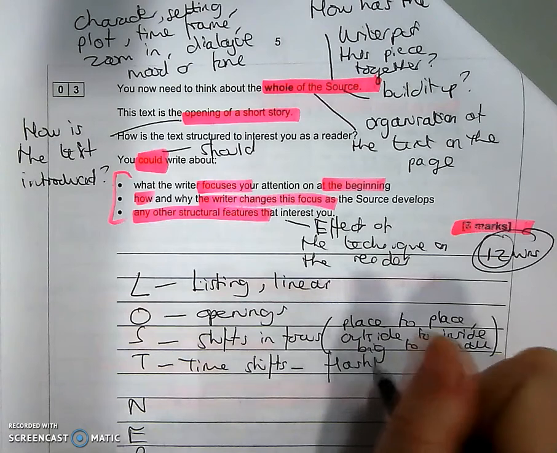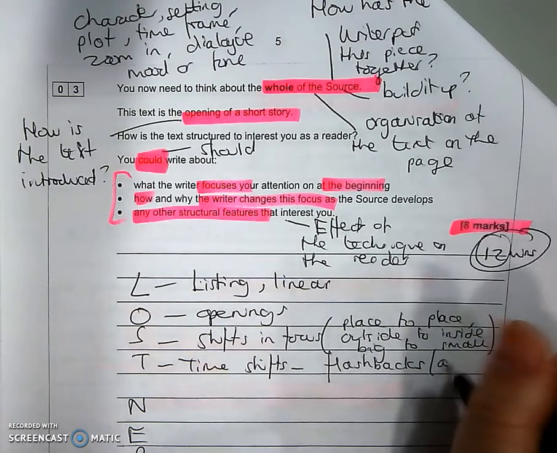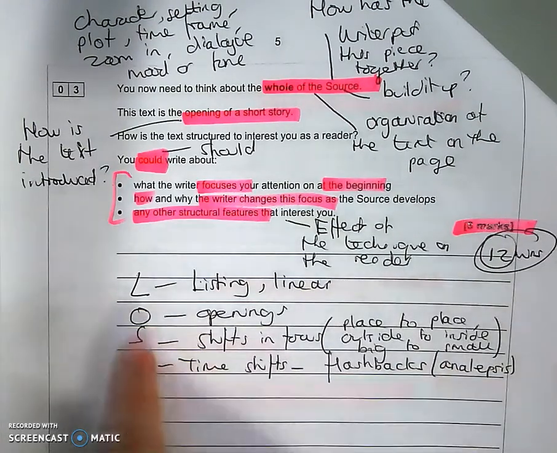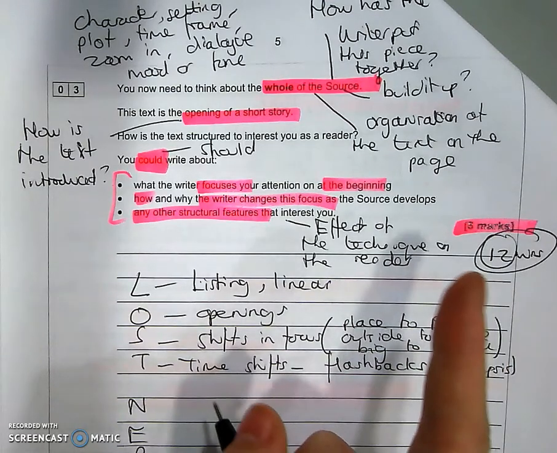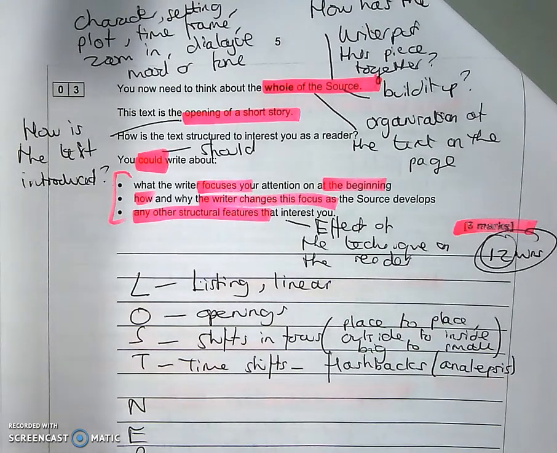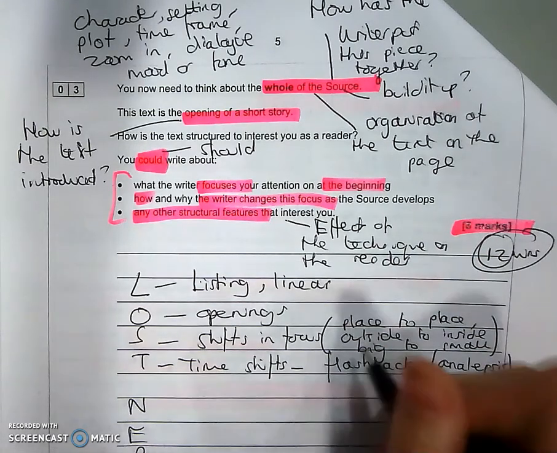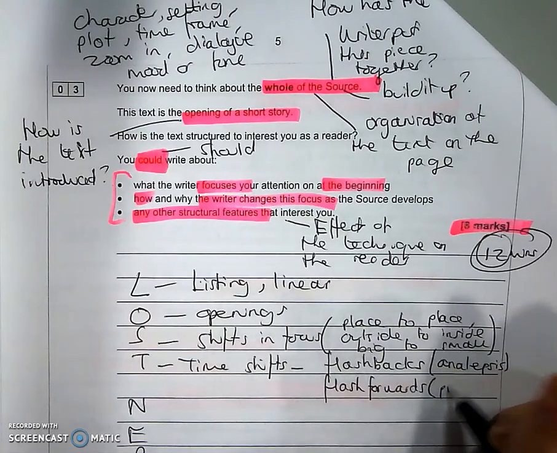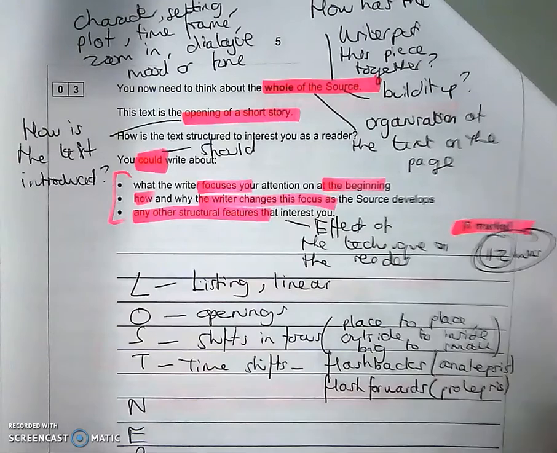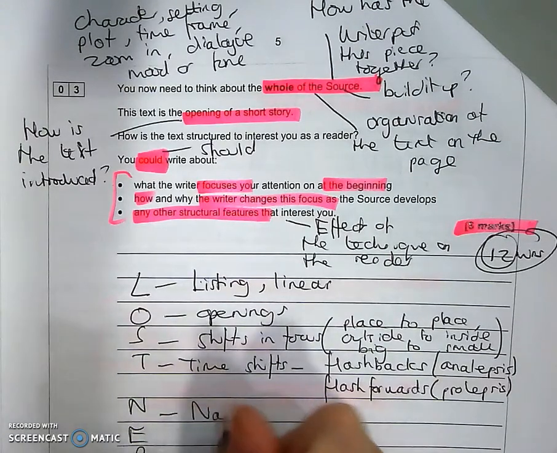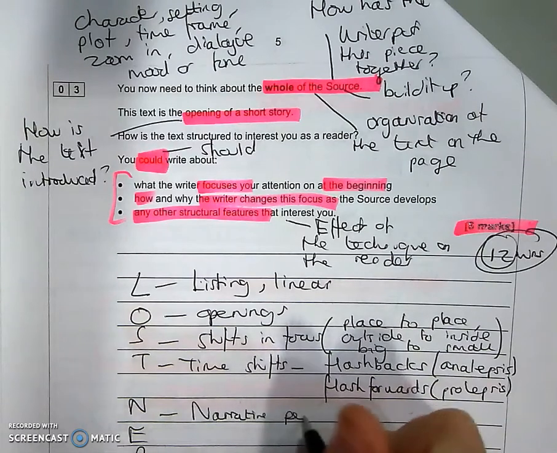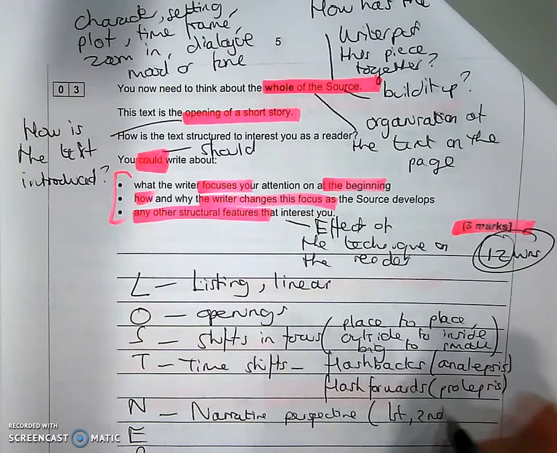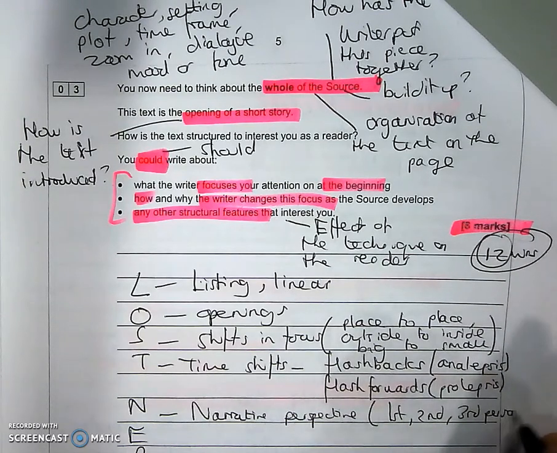The T are time shifts. Flashbacks. Okay, we can also refer to those as analepsis. And in this particular extract, of course, Alfred does have a flashback to an earlier moment in time when he's in his battle. So that's something you could be expected to comment on. Flash forward, which we'll call also prolepsis. The narrative perspective of the piece. So, first person, second person, third person, and what that might mean.